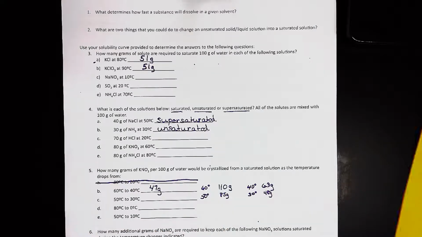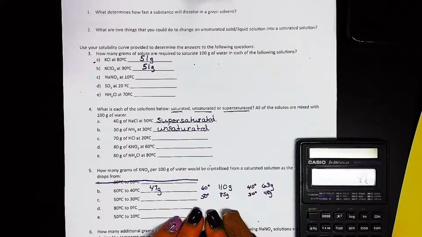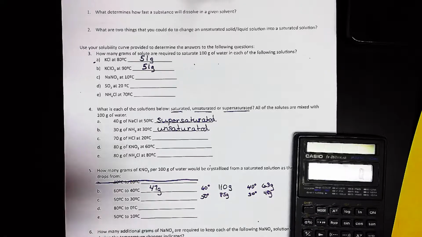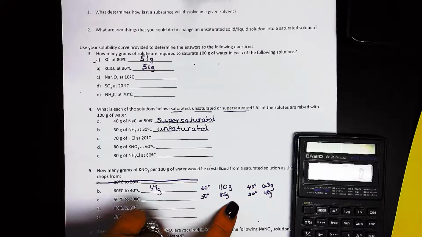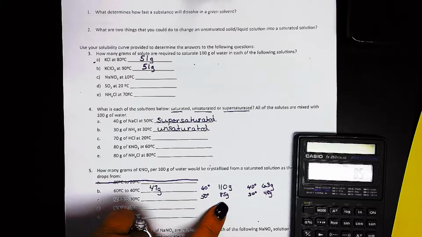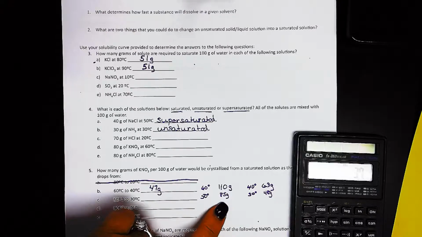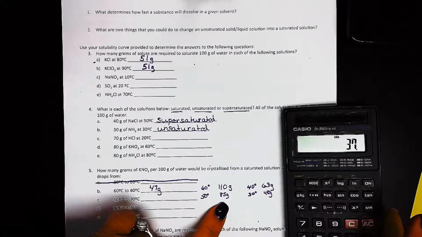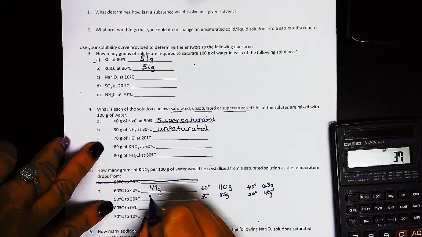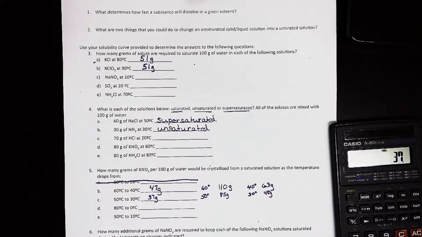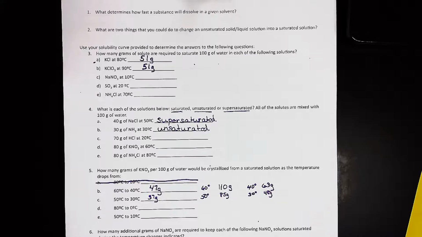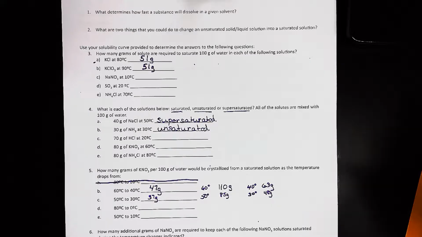So again, I'm going to take the difference. What this is asking is, if we have a solution at 50 degrees and we cool it down to 30 degrees, how much solid are we going to get crystallizing out? So we are going to take 85 minus 48, and that gives us 37 grams. So that's the amount that would crystallize out if we weighed it on a scale. All right, so there's number 5. I will be back.